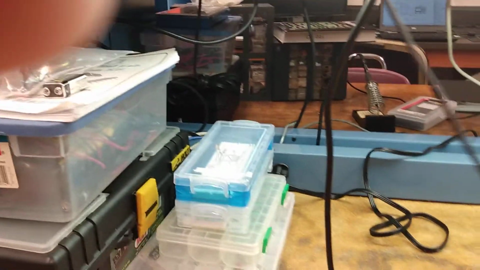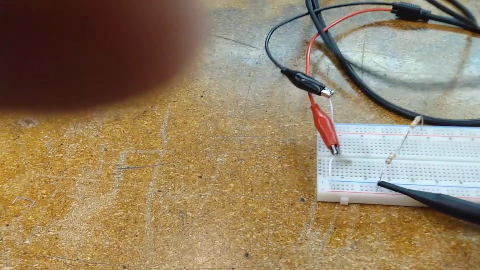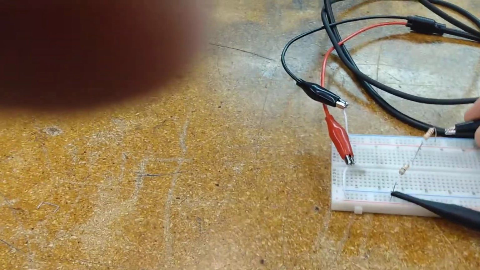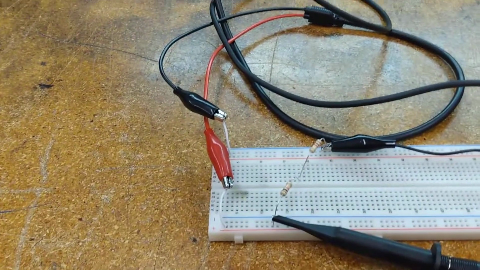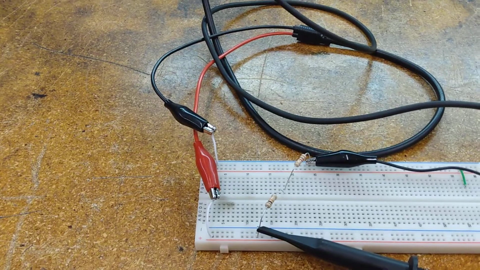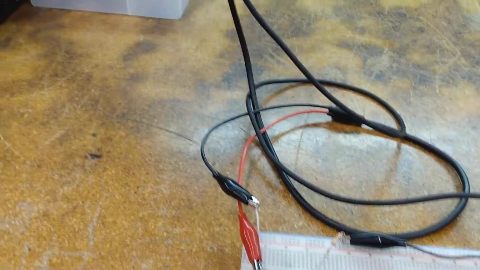Okay, and we can take our oscilloscope probe here, and we're going to first look at the entire circuit signal. So we'll take the ground lead on the negative side and the probe on the positive side there. We're going to look at the signal going across the entire circuit.